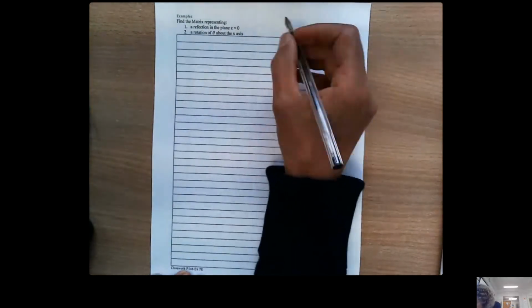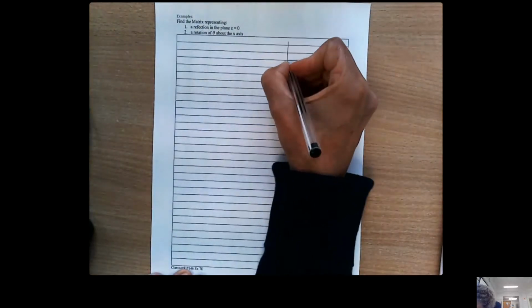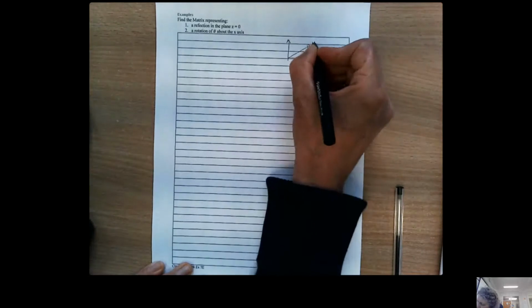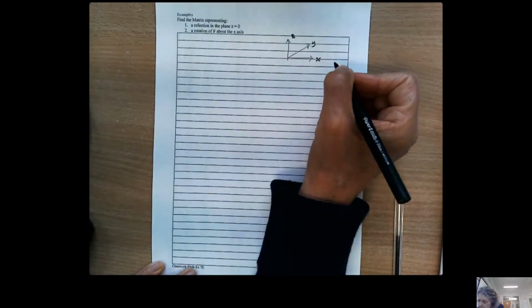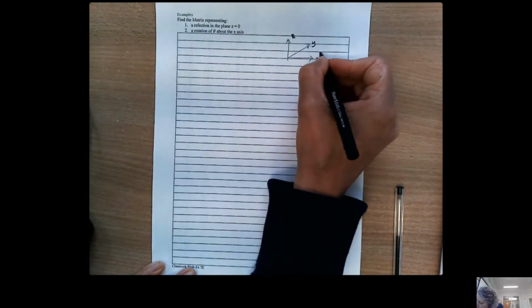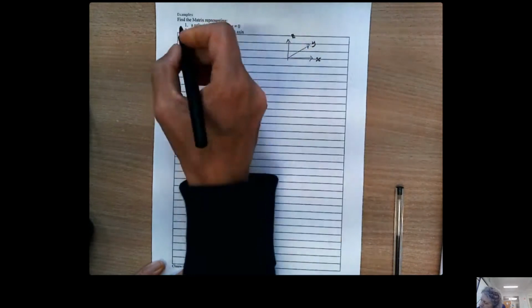So let's have a look at a couple of questions on this. It says find a matrix representing a reflection in the plane z equals 0. So just make sure you know which plane that is. We've got our axes here, and this is x, y, and z. Get used to trying to draw in 3 dimensions, you will get better at it. If I want the points where z equals 0, this is the horizontal plane that's the floor, if you like.